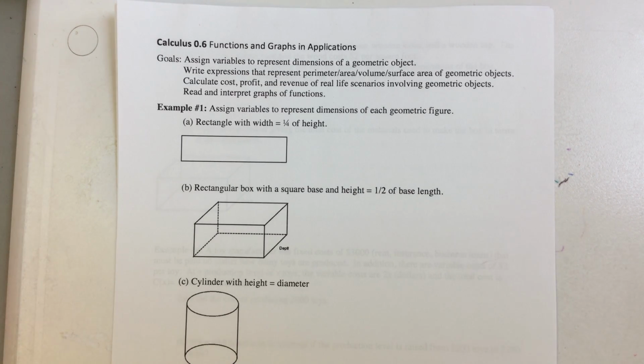One of the things that you really want to be comfortable with as you get into upper level math courses is assigning variables for unknown values. And so when I look at example 1, that's exactly what they want us to practice doing. Just simply assign a variable for things that we don't know the exact measurement.